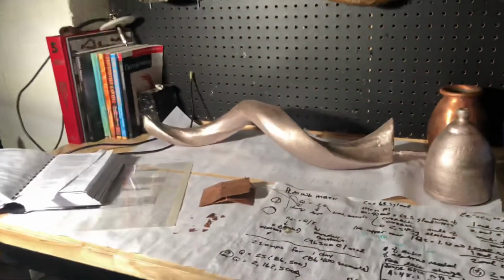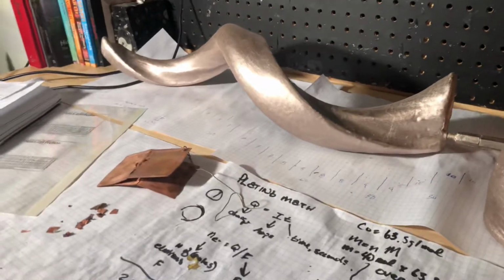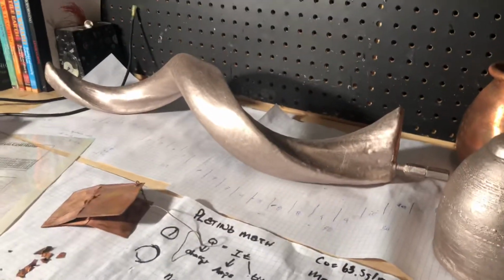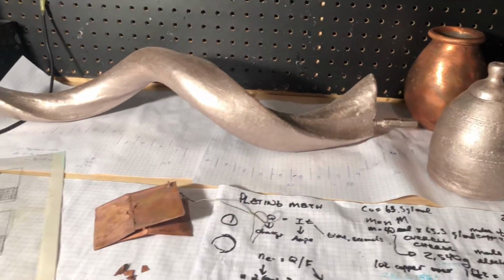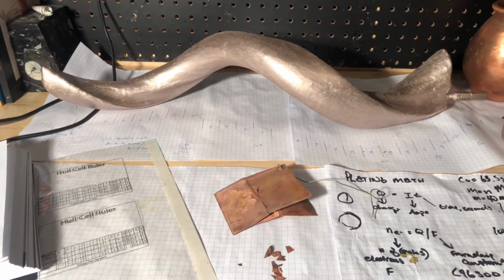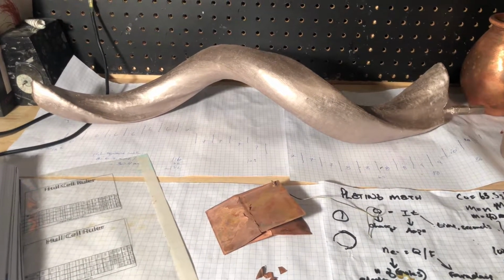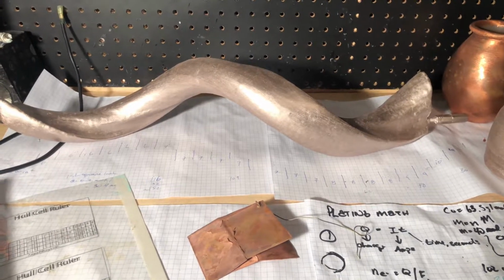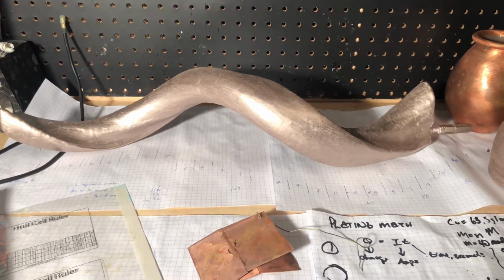Today I'm going to discuss a little bit about forms and formula. So, this is a double spiral flow pipe. It is cast in wax, coated in copper paint. It measures 28 inches from end to end using a sewing measuring tape, and it has a surface area of about 200 square inches.